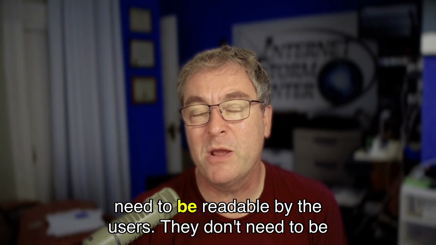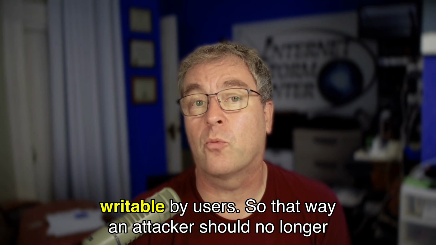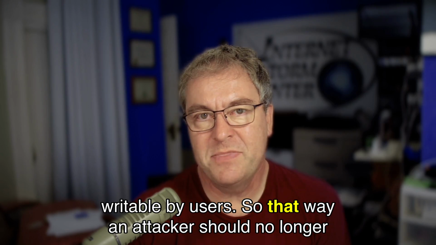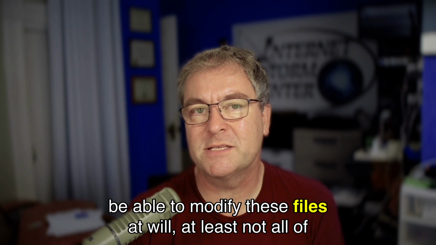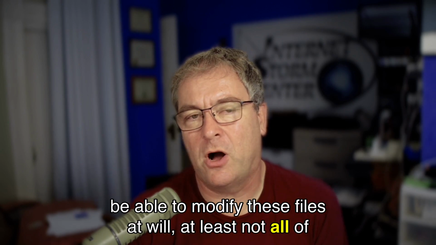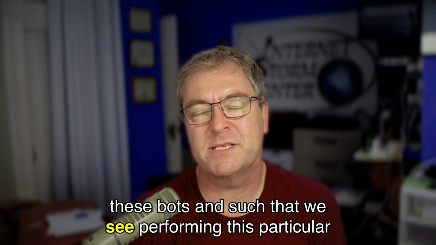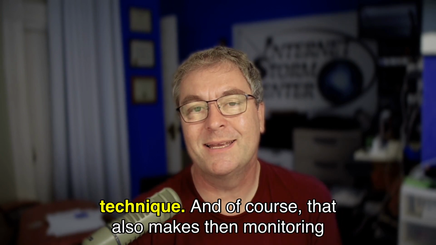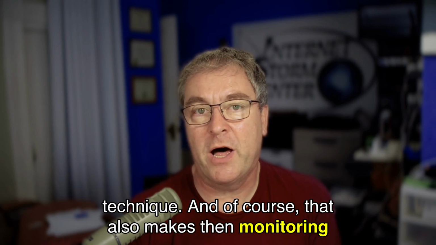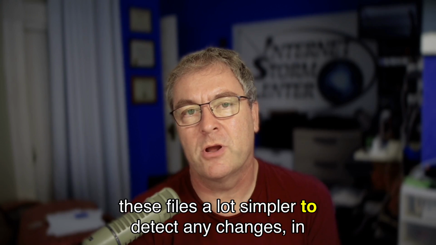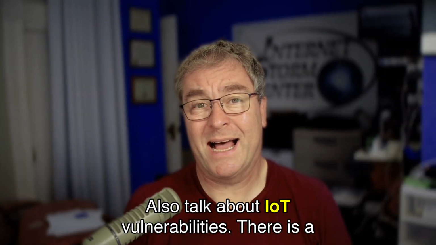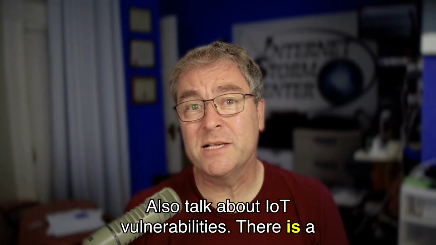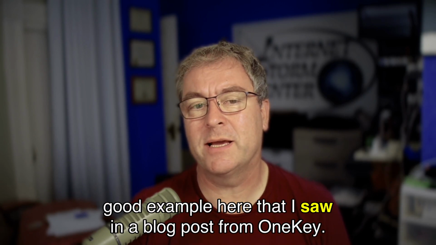The files only need to be readable by the users. They don't need to be writable by users. So that way an attacker should no longer be able to modify these files at will, at least not all of these bots that we see performing this particular technique. And of course, that also makes monitoring these files a lot simpler, to detect any changes, in particular unauthorized changes, early.